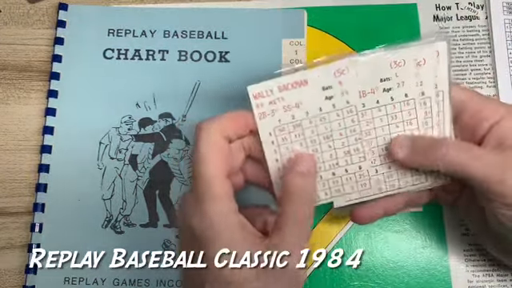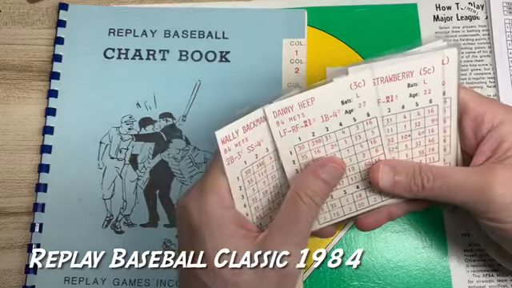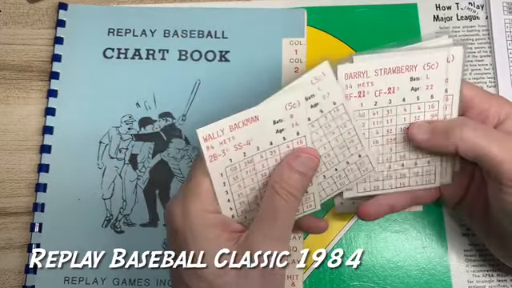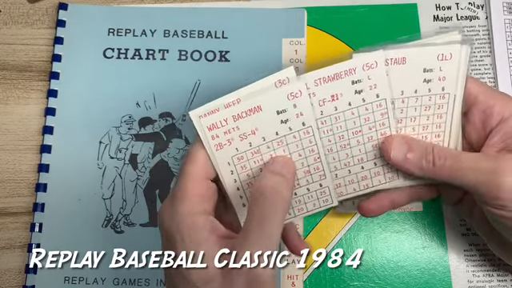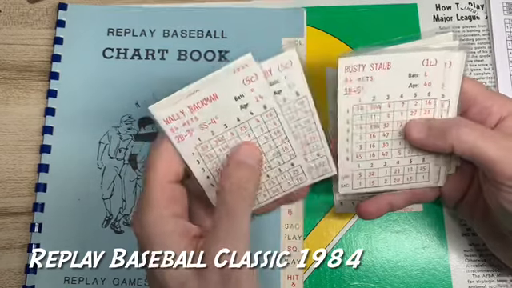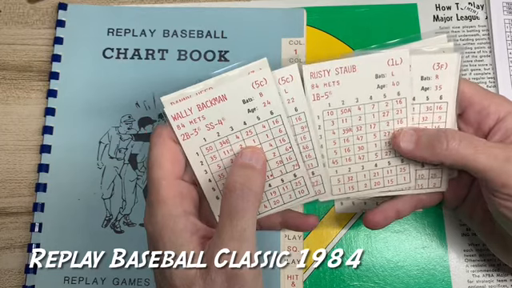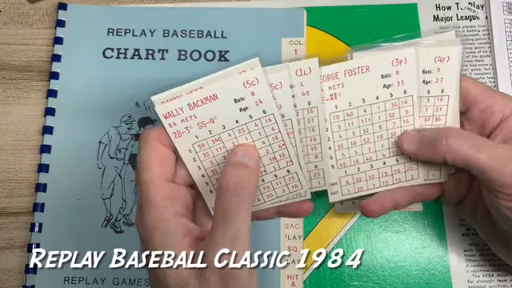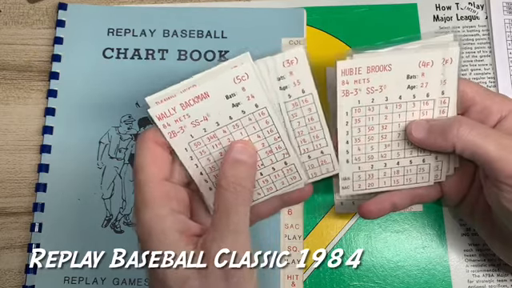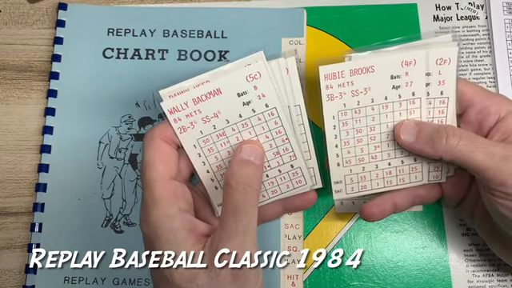Got Wally Backman leading off at second base. Danny Heep, the right fielder, batting second. Batting third is center fielder Darryl Strawberry. Rusty Staub, batting cleanup at first base. Batting fifth is George Foster, the left fielder. Hubie Brooks at third base, batting sixth.